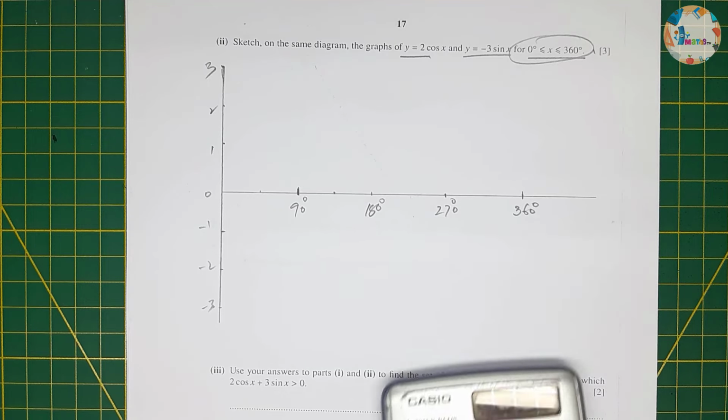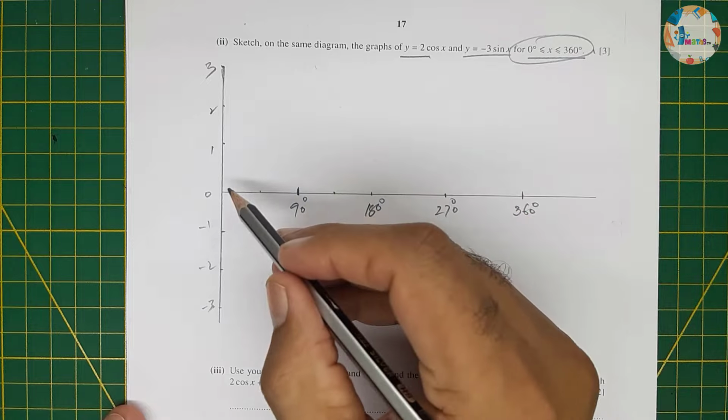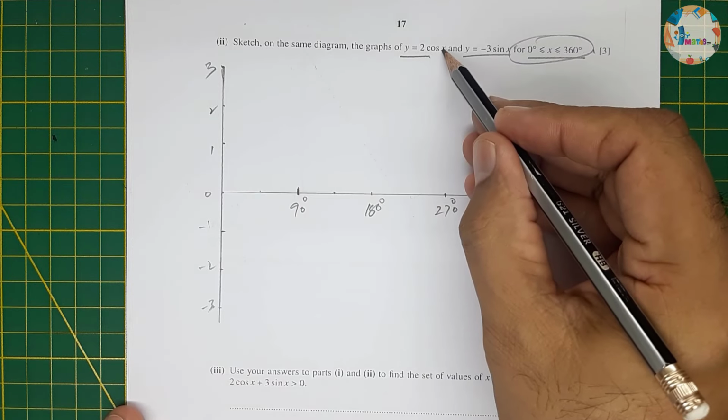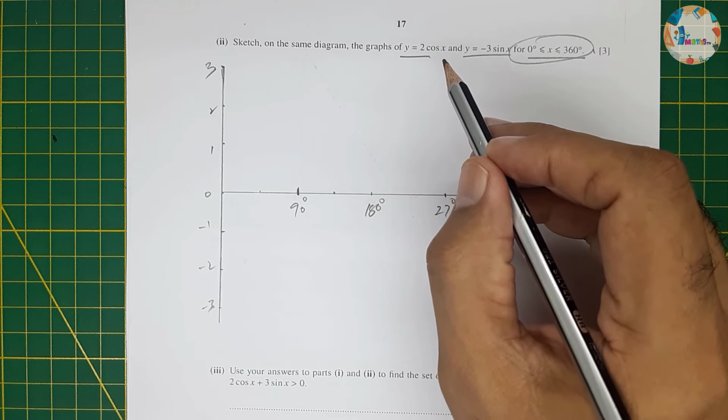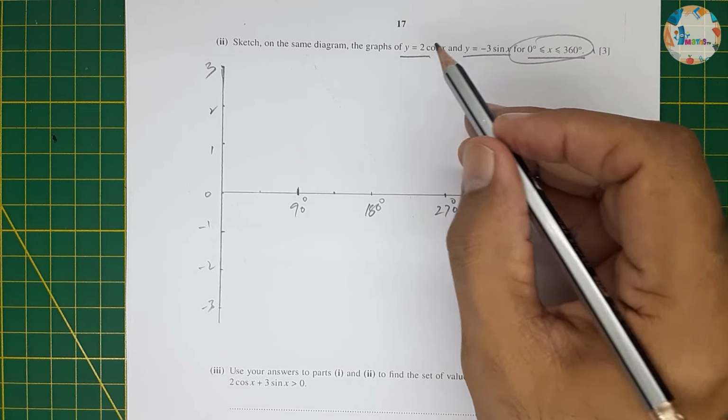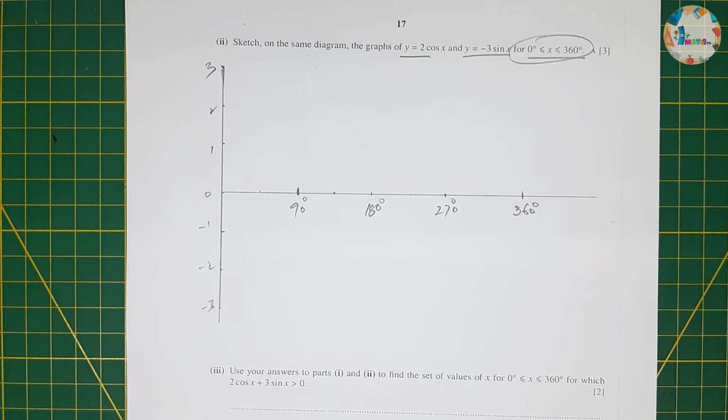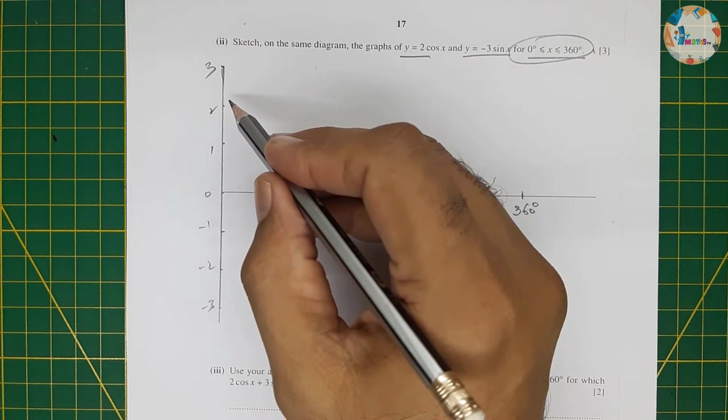And what we can do is check for 0. First we are drawing this equation, so cos 0 will be 1, so the y value will be 2. So we can take the first point when the angle is 0, so our point will be this one.